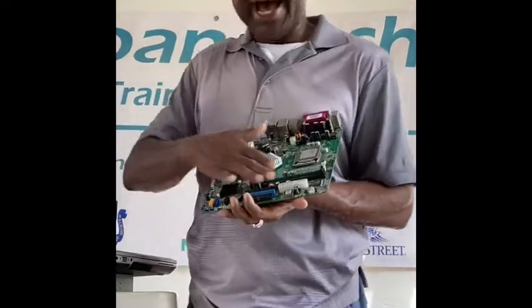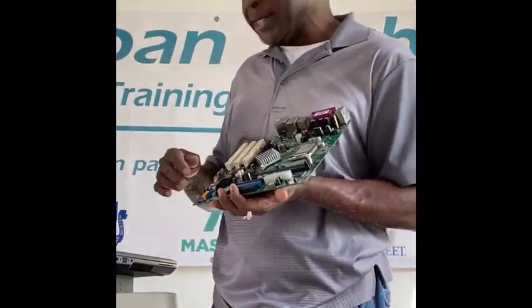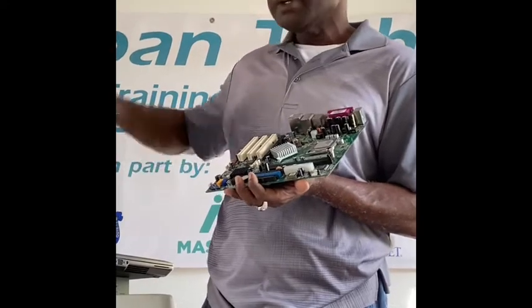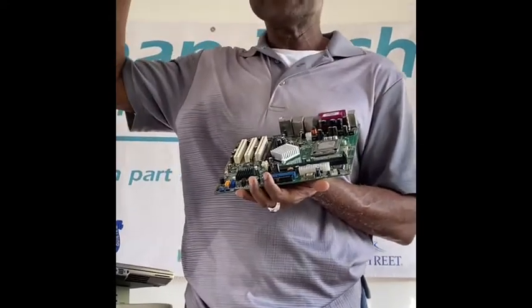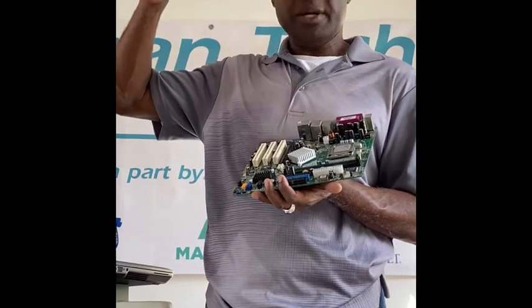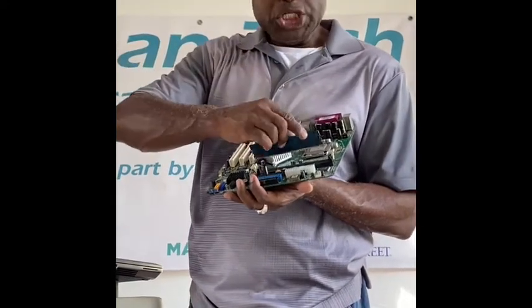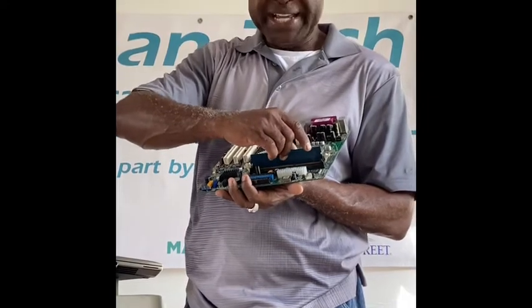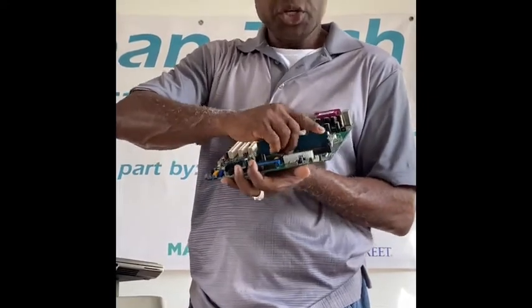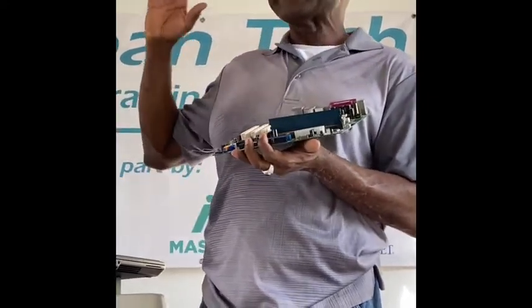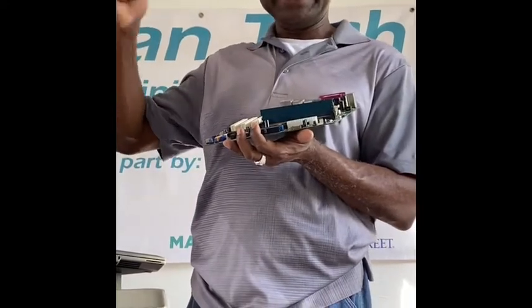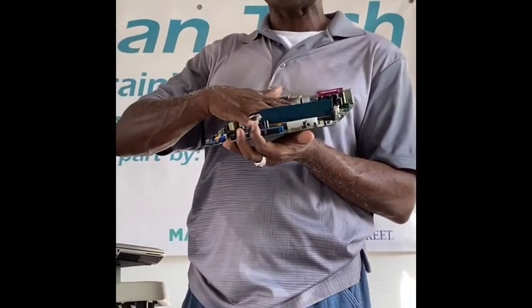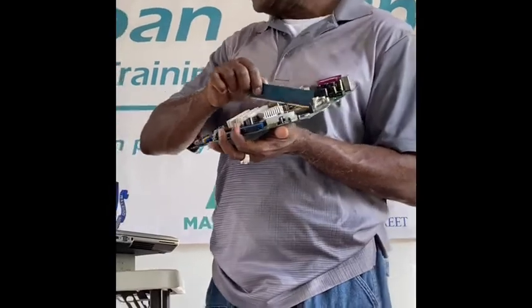And as you can see, earlier I was talking about RAM, the temporary storage for the CPU. So each motherboard will come with a socket to install the RAM. So the RAM and the CPU are attached to the motherboard.